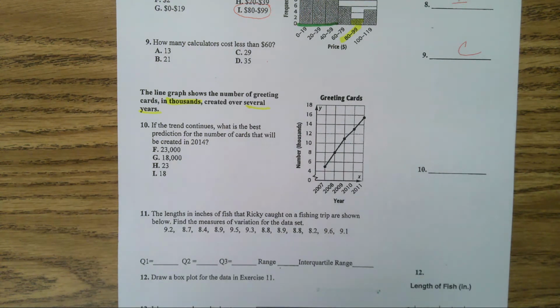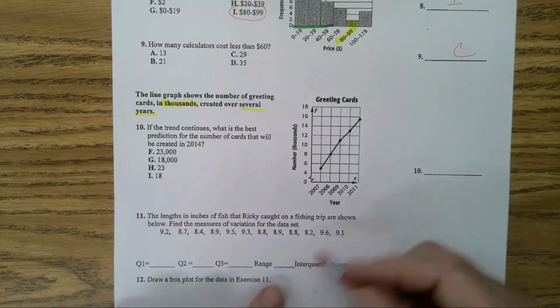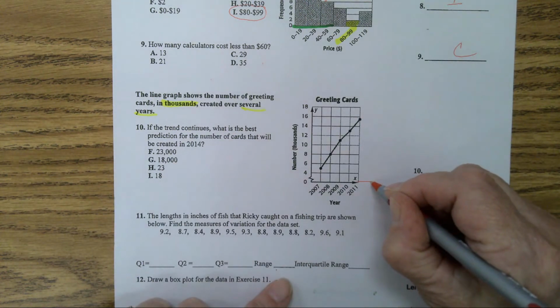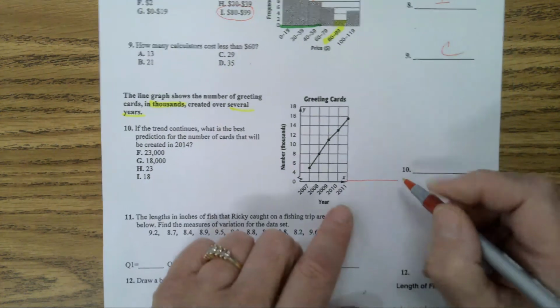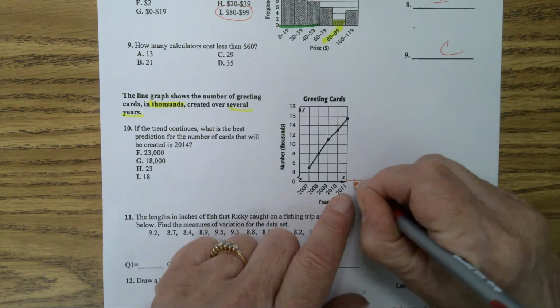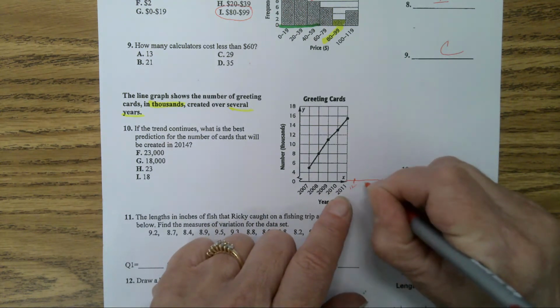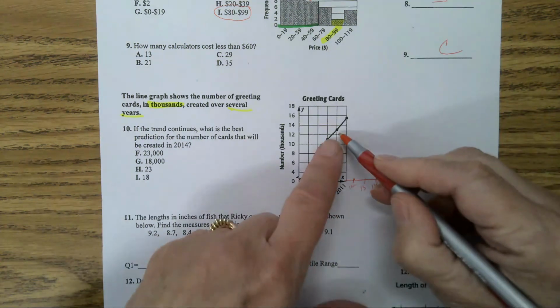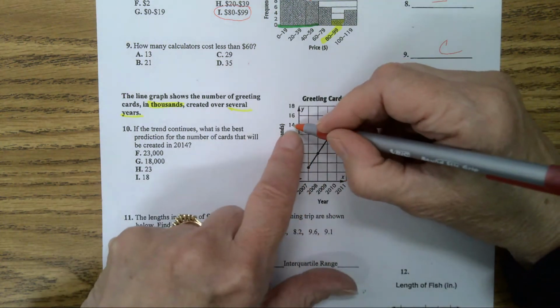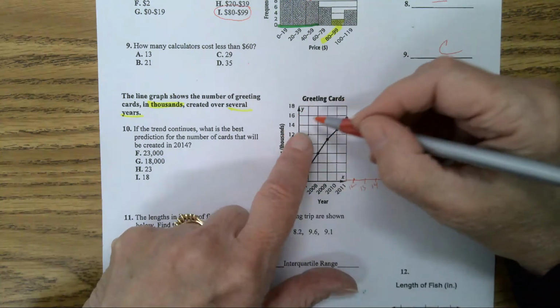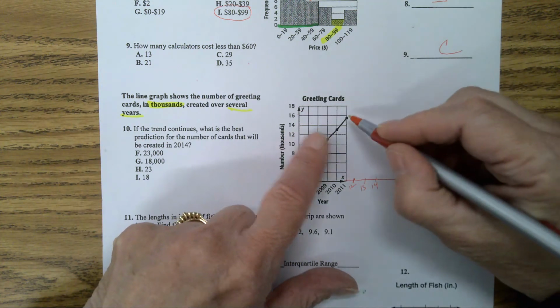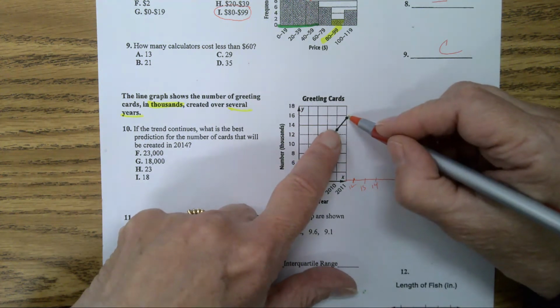All right, so if the trend continues, what is the best prediction for the number of cards that will be created in 2014? Well, I'm just going to extend this and think about it. So I have 2012, 2013, 2014. And each interval is 2. Notice how each box is 2. And it goes up a little more than a box, doesn't it?